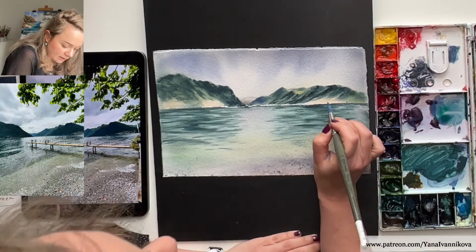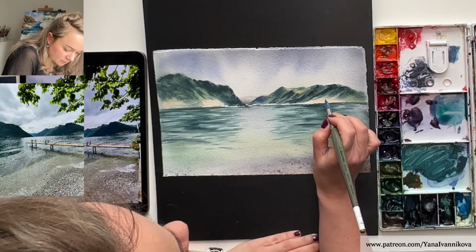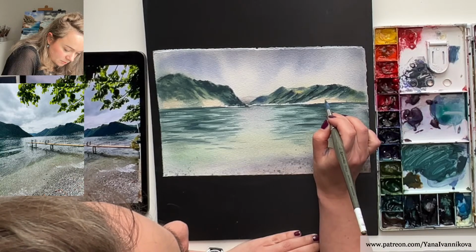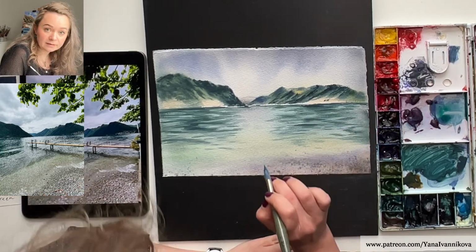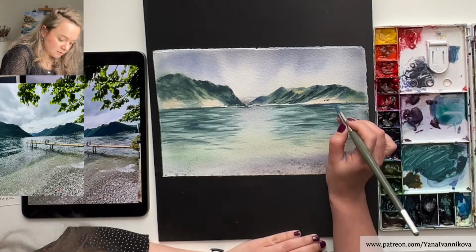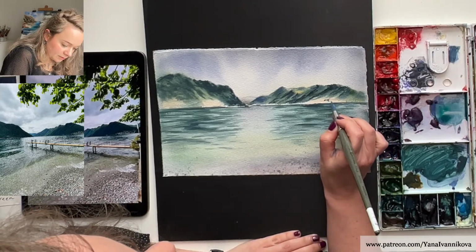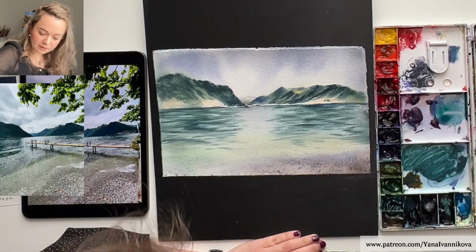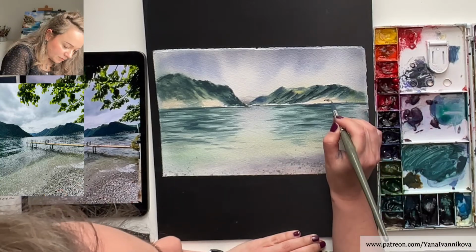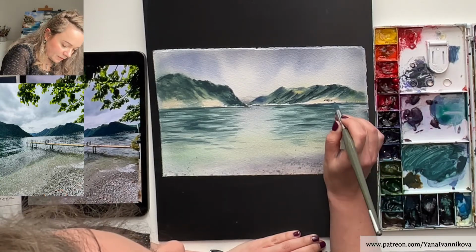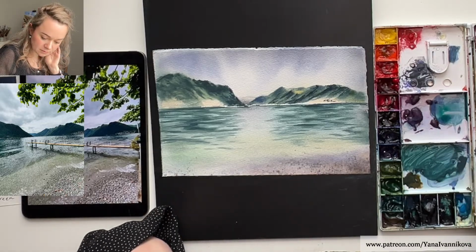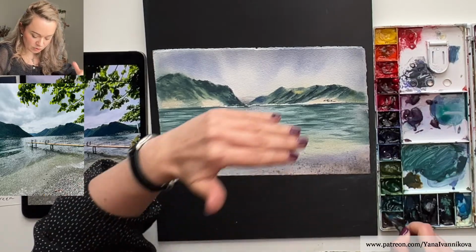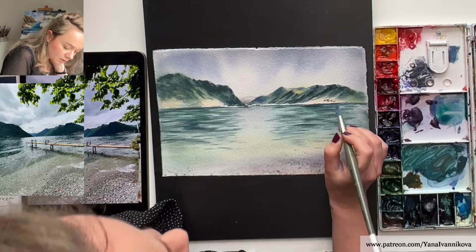So let's say if you have the house, then the roof is just like a line. So I will create these lines of different size, of different position, higher, closer.